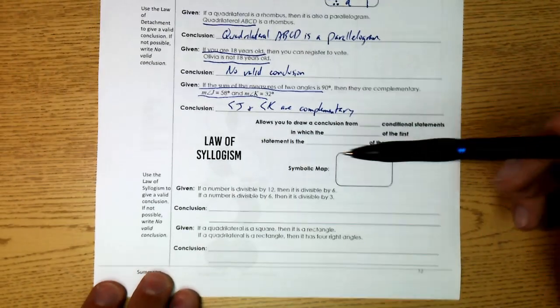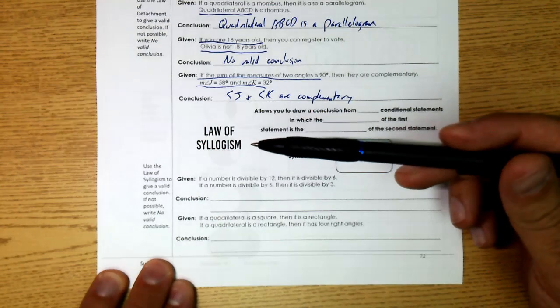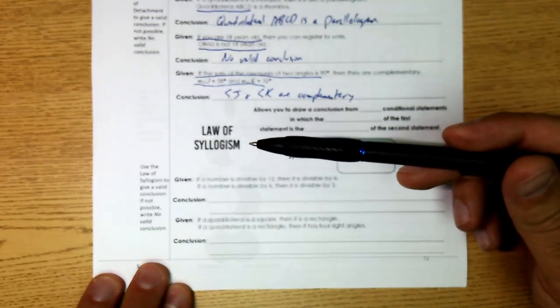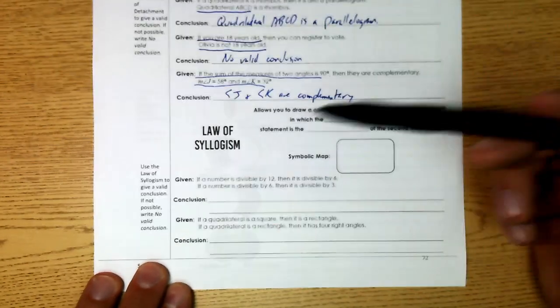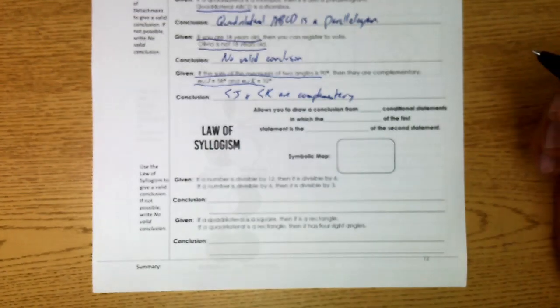Now we're going to look at the law of syllogism. I believe that's how you say it. Syllogism. Maybe it's syllogism. There's two L's. So, I'm not sure. I'll be honest with you. You guys know I'm not an English teacher.